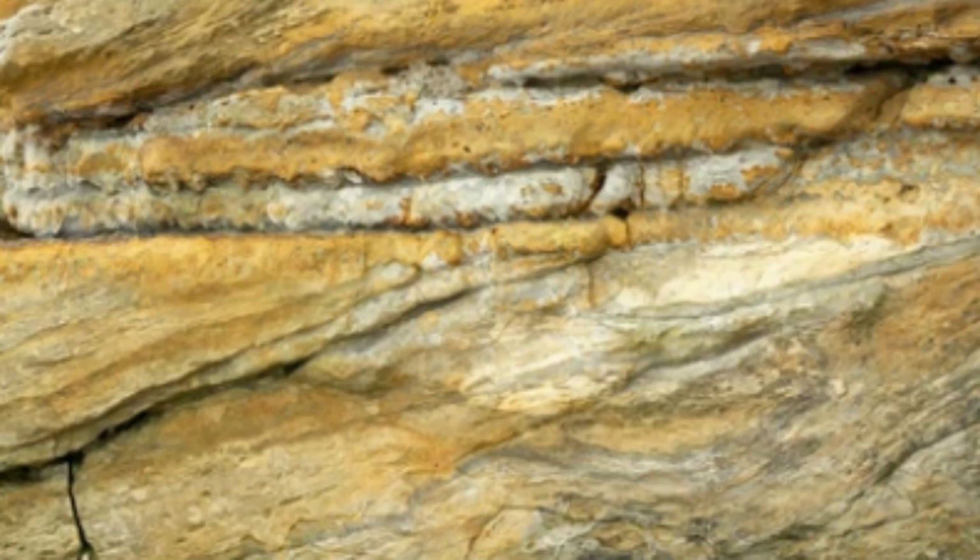However, geological processes such as erosion, uplift, or subsidence can interrupt this process, leading to breaks in the sedimentary sequence. These interruptions create gaps in the rock record, which may range from thousands to millions of years.